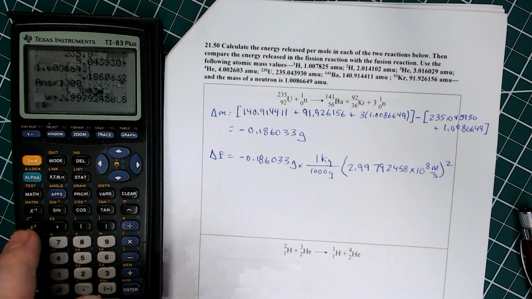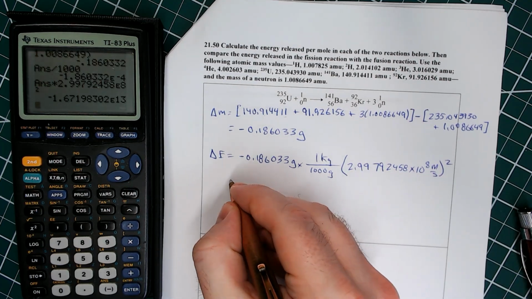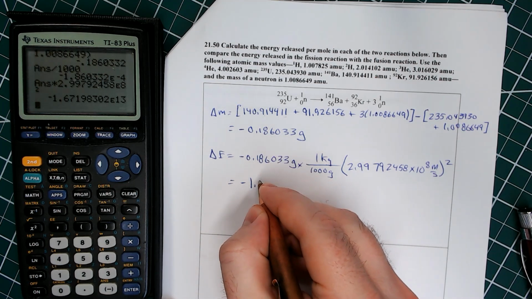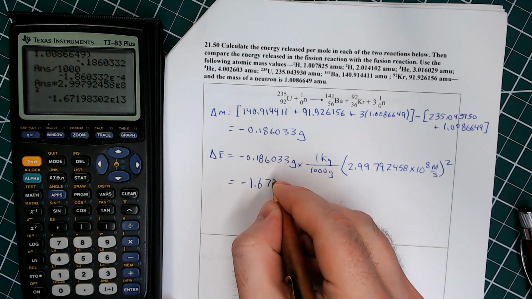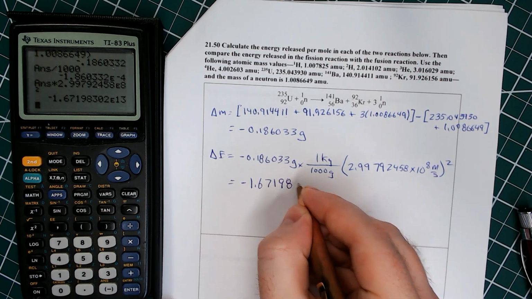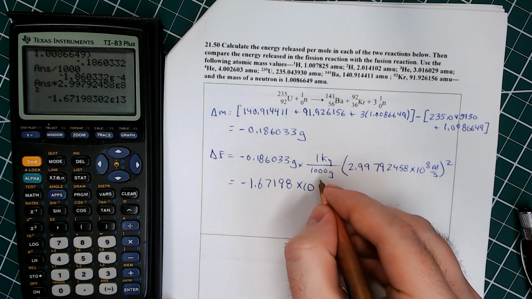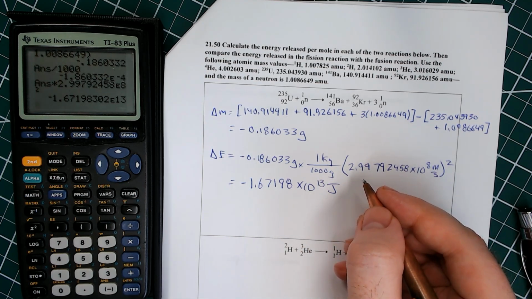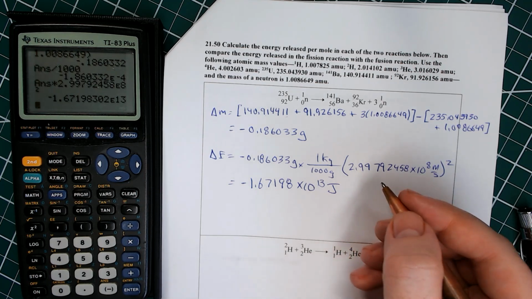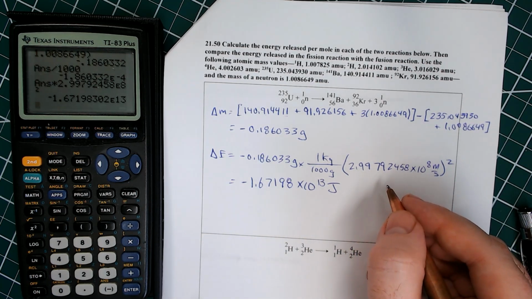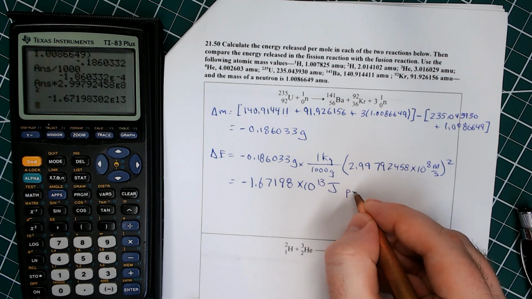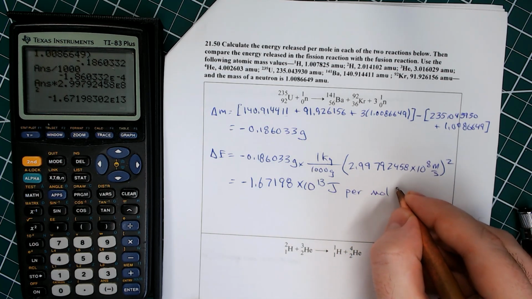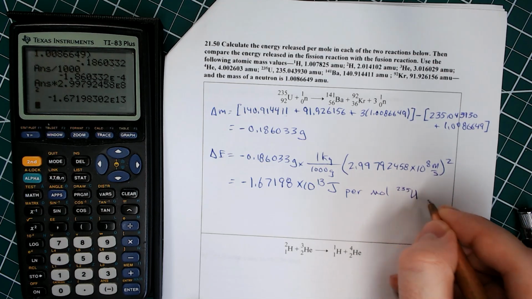And that's going to give us negative 1. Let's see, we have 6 sig figs. So 1.67198 times 10 to the 13th joules. Okay, and that is the number I have on my key as well. Thank goodness. All right, and that is per mole of uranium-235.